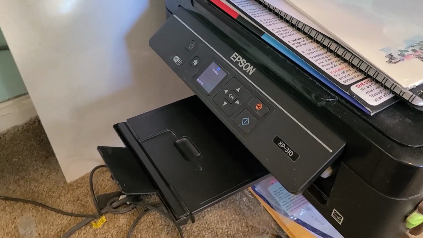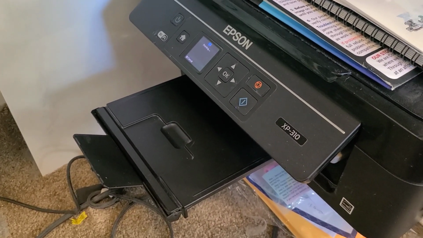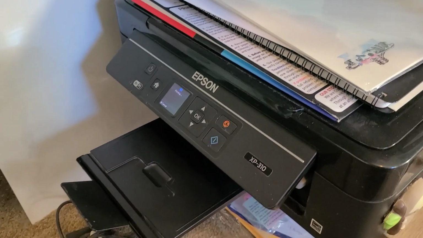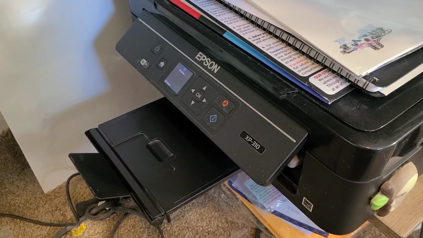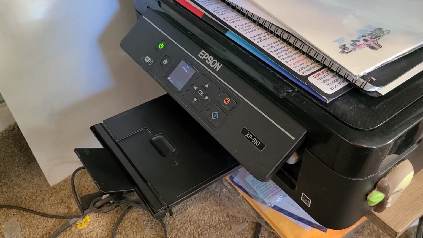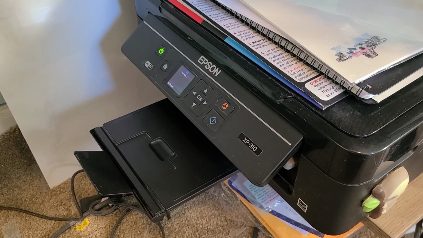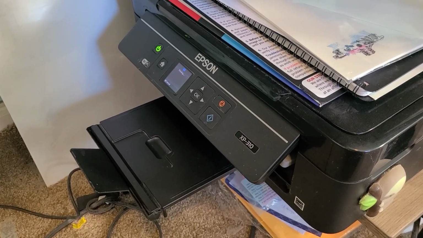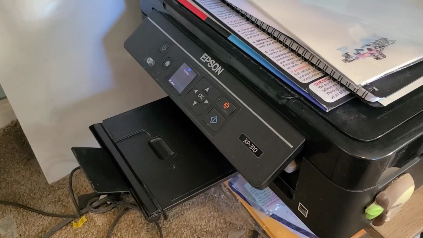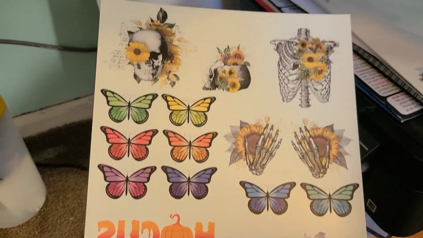So this is my printer. Like I said, it's a really old Epson. This is the XP310. It's got a scanner up top, rear feeds. Like I said, this one was like max 70 bucks at Walmart. So it is working on spooling this. It's just going to print slowly. I'm actually printing a second set because I did run another head cleaner, but I will just show you how it looks.